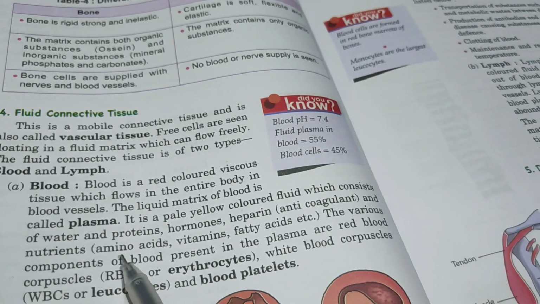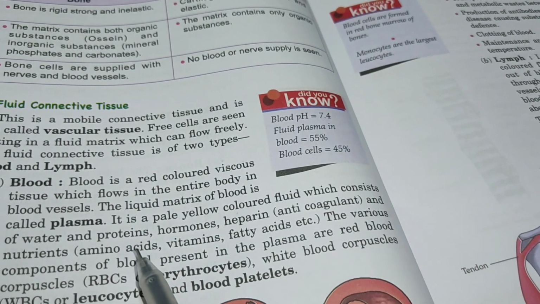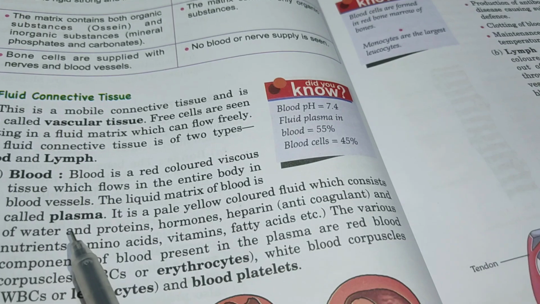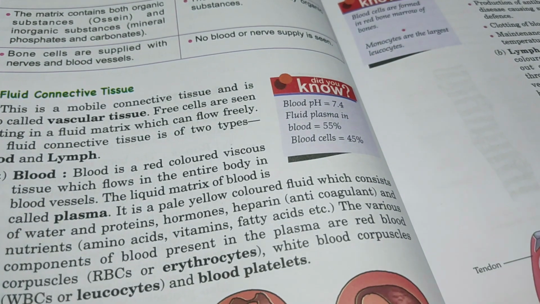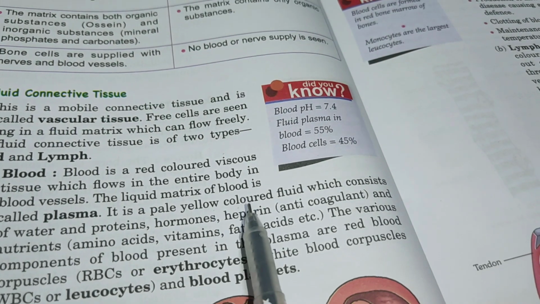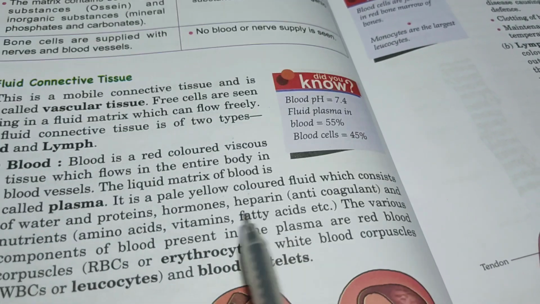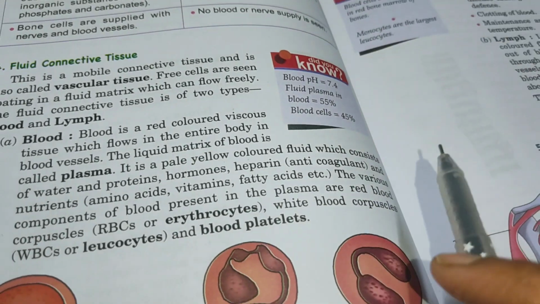Blood is a red colored viscous tissue which flows in the entire body in blood vessels. The liquid matrix of blood is called plasma, and it is yellow in color and contains proteins, water, hormones, heparin and nutrients. What is heparin? It helps to prevent the blood from coagulating. And nutrients like amino acids, vitamins and fatty acids are present.